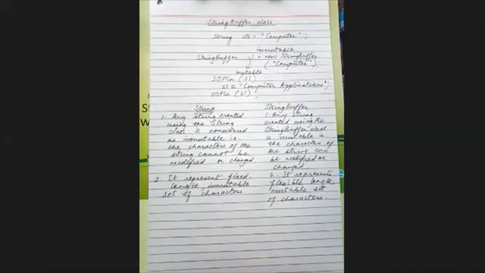You just have to learn the definition and the differences. That's all. You don't have to do any programs of string buffer. This is a theoretical topic for class 10th. It will be explained to you in detail in class 11th and 12th. For now, you just have to do this much. Written?